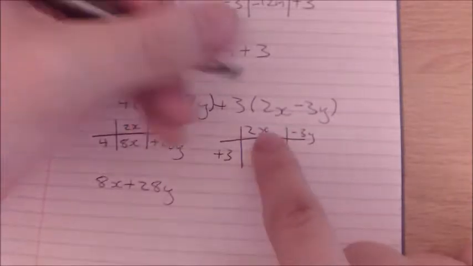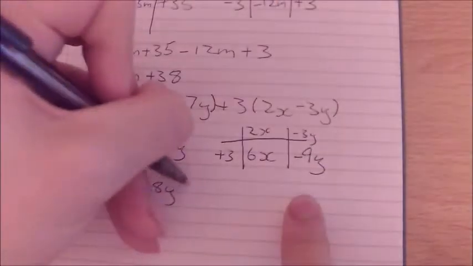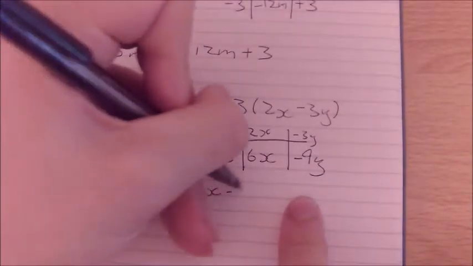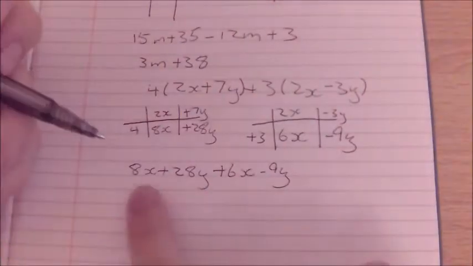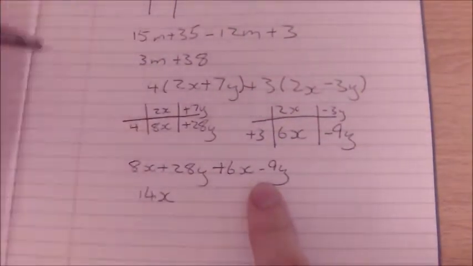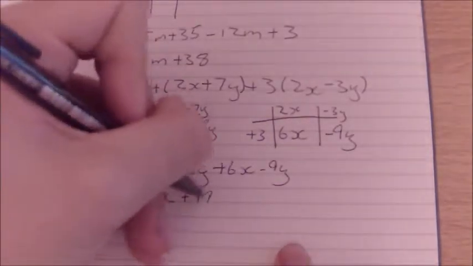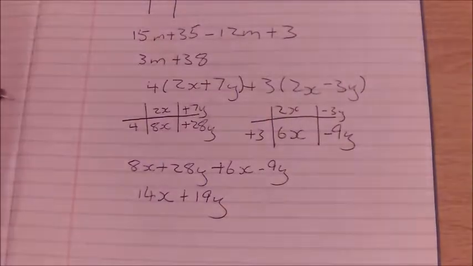So 3 times 2x is 6x. 3 times minus 3y is minus 9y. So it's plus 6x minus 9y. 8x plus 6x is 14x. And then 28y minus 9y is plus 19y.